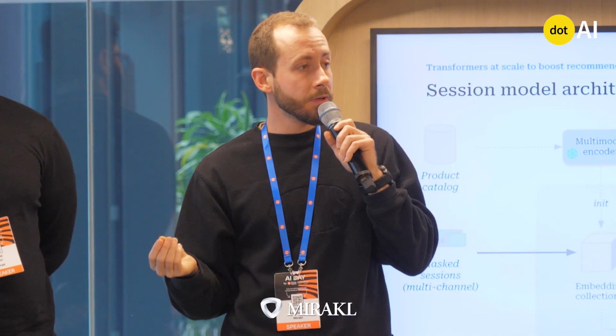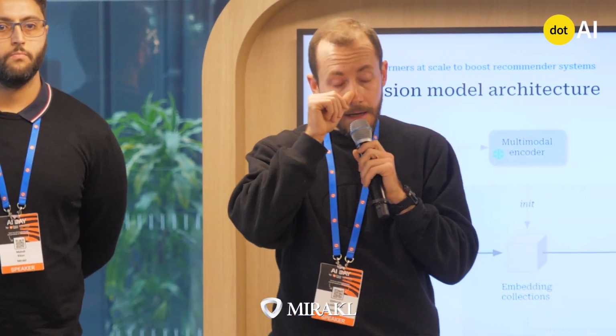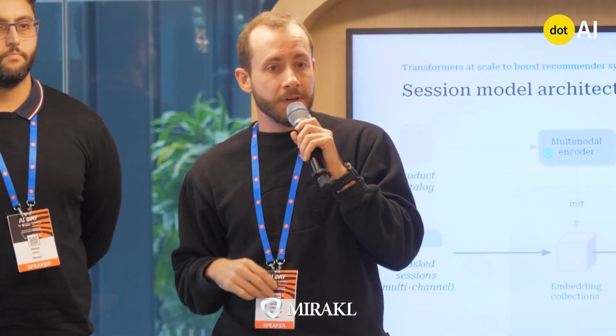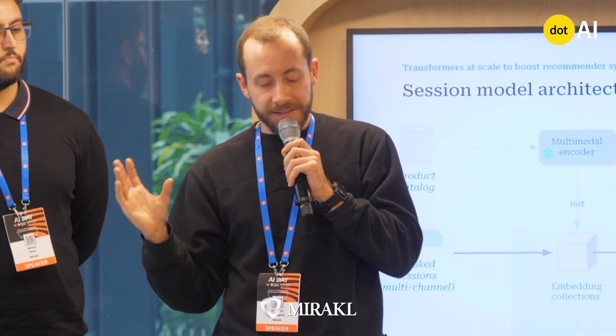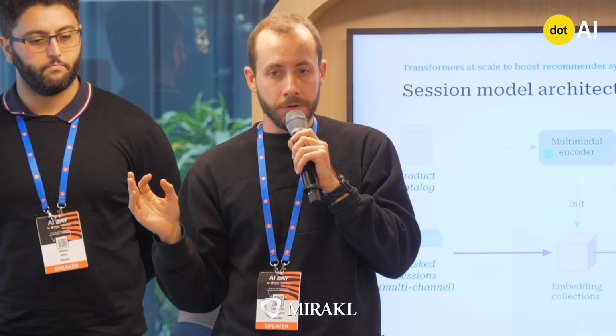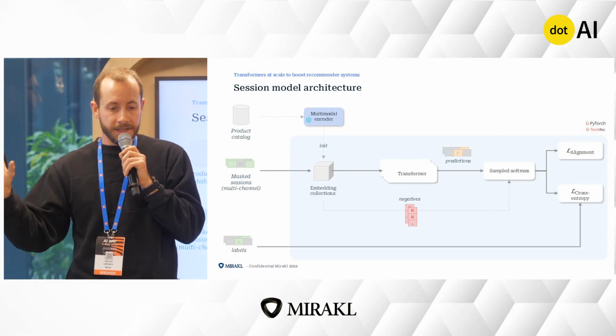Now, going a bit further into the generalization, instead of initializing these product representations randomly, as you would normally do, we use the results of this multimodal encoder in order to capture some of the interesting attributes of the product.